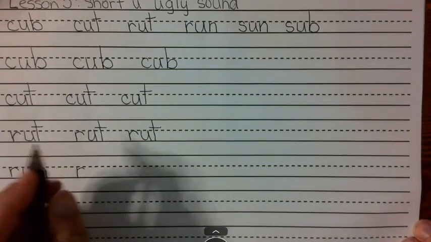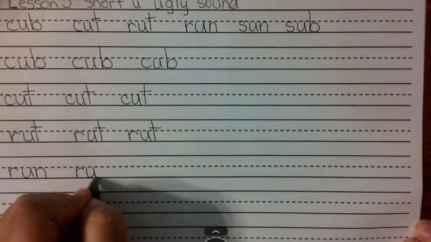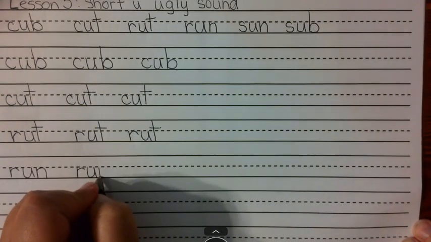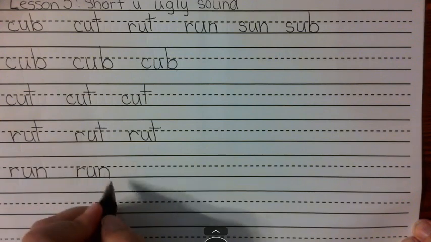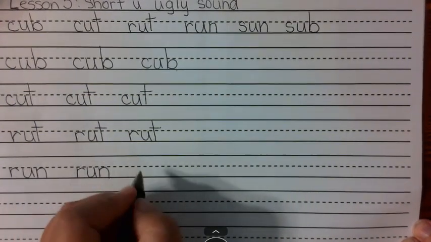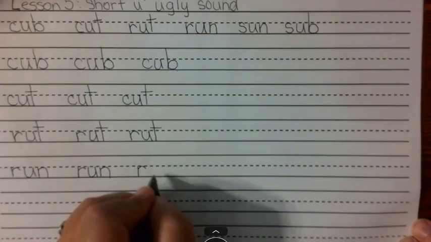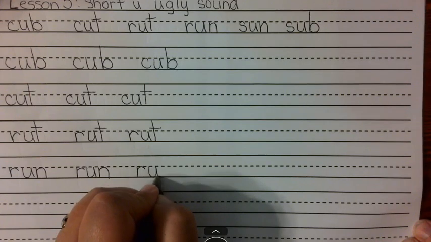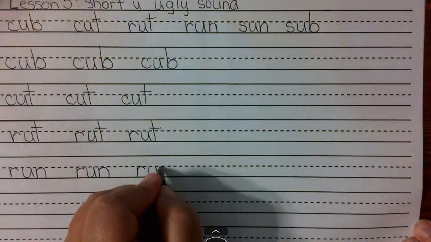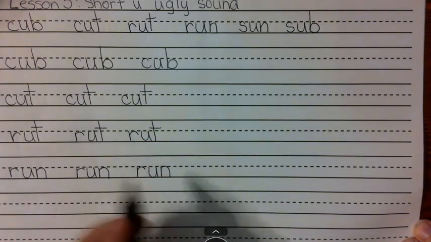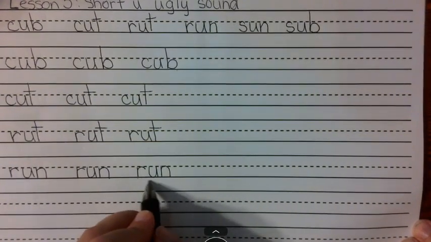Rumbly R. Short U ugly sound. Nutty N. Leave a space. Rumbly R. Short U ugly sound. Nutty N. Run.